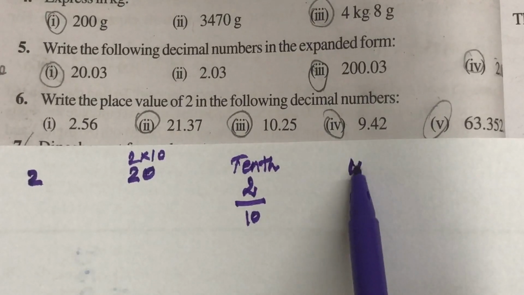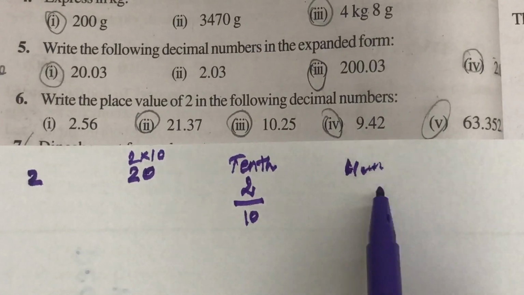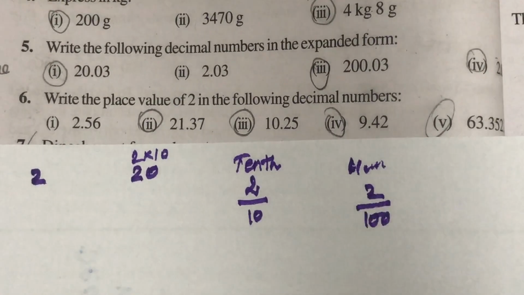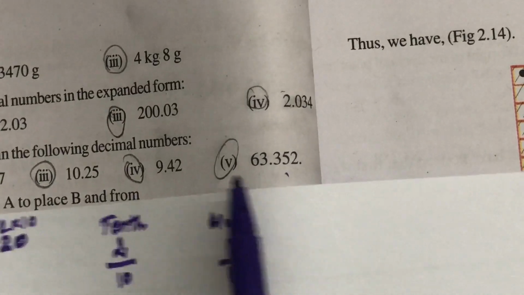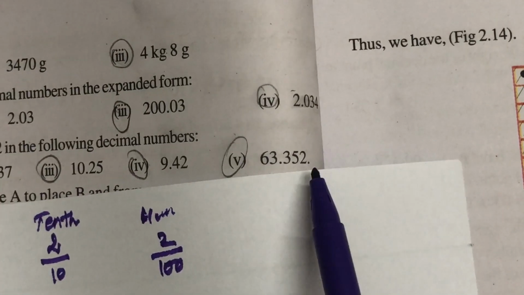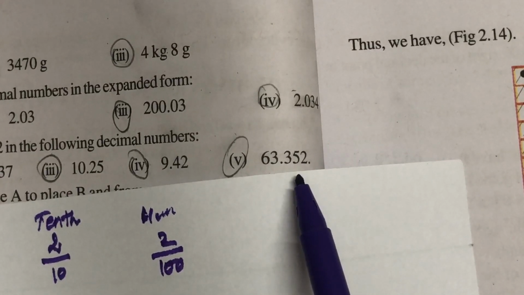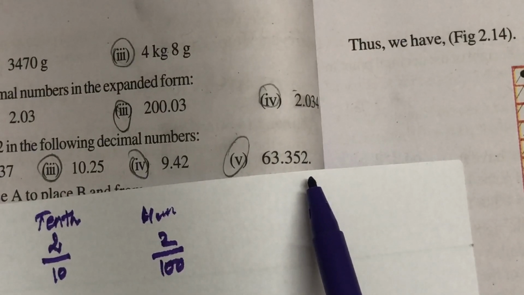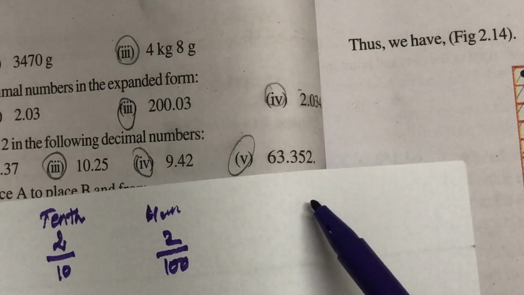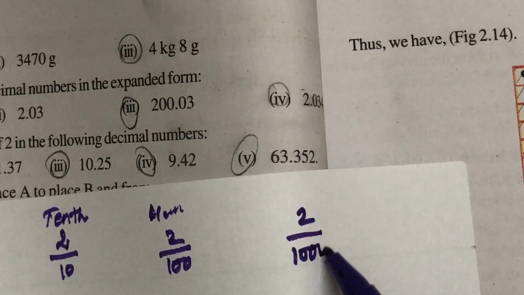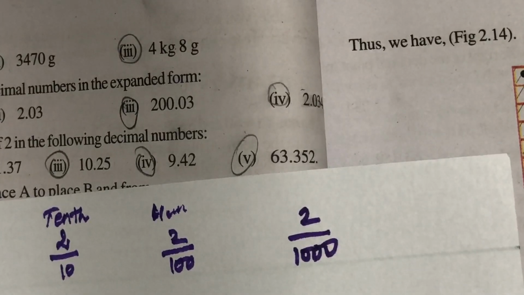So it is in hundredths place. 2 divided by 100 is the place value here. 63.352. 2 is here. So tenths, hundredths, thousandths place after decimal. So 2 divided by 1000. This is the place value of 2.